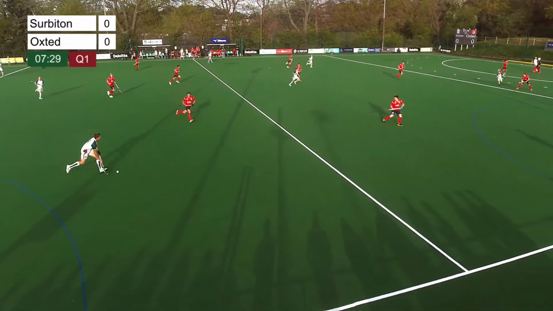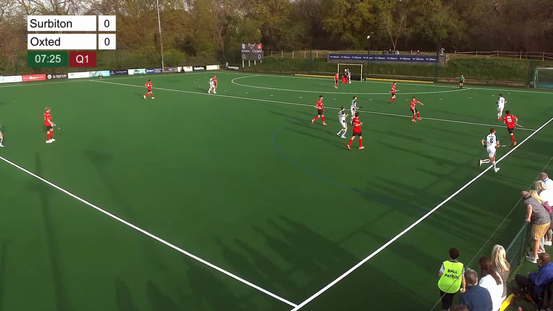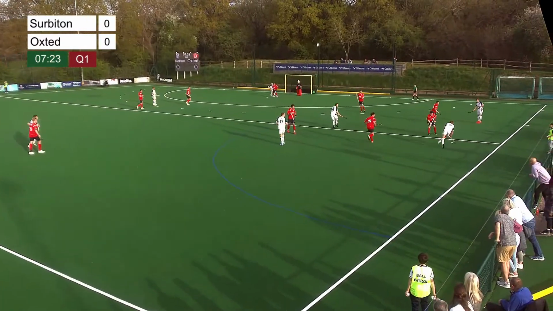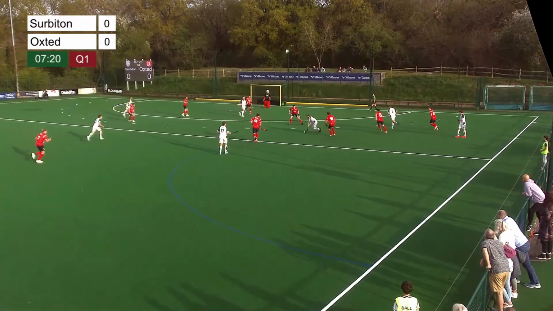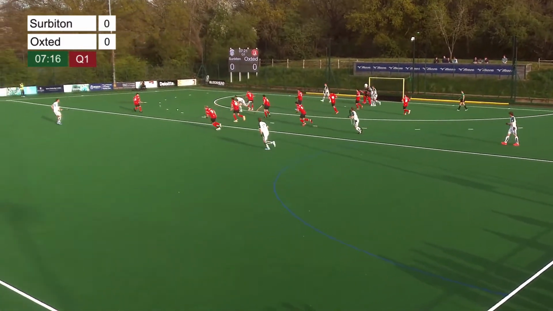So Nick Nurse on the ball on this right hand side. Couldn't quite connect with Max Anderson. Barry Middleton finding Jake Payton, but couldn't get his shot away.